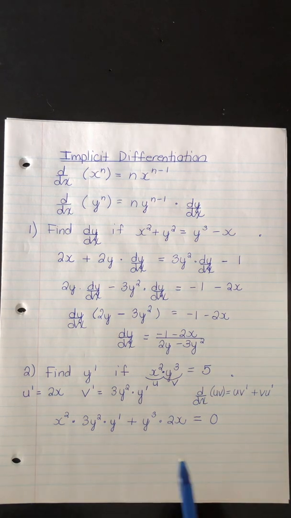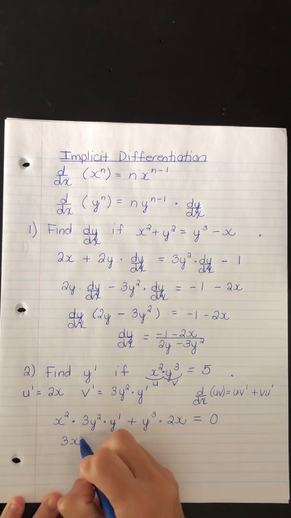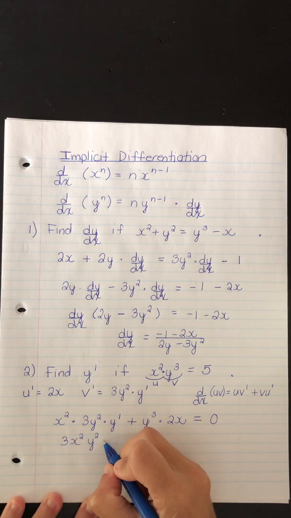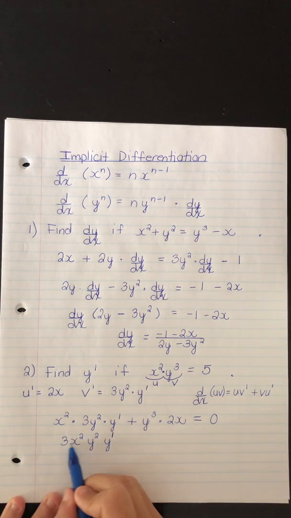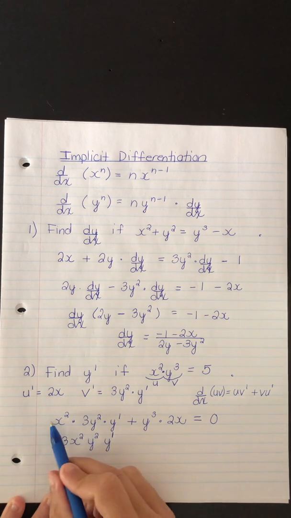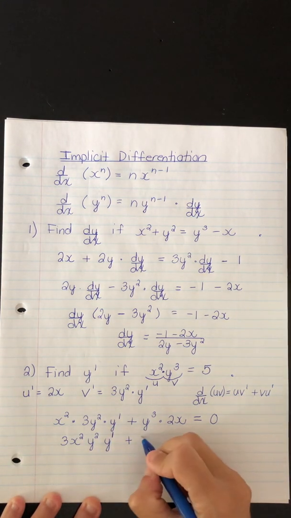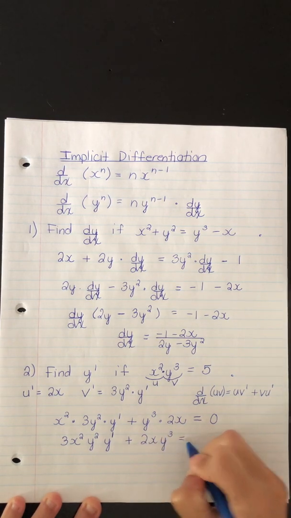It makes sense, before we do that, to rewrite these terms in a natural reading order. So for this term, the number, the x squared, the y squared, and then the y prime. That's the natural order when these things are multiplied together. After the plus sign, same thing, the number, the x, and then the y term.